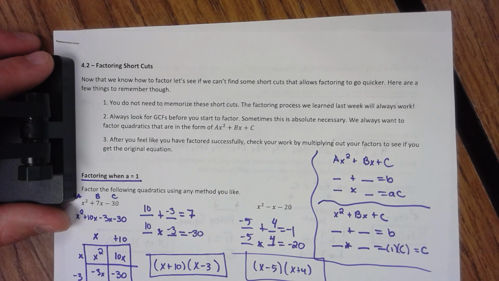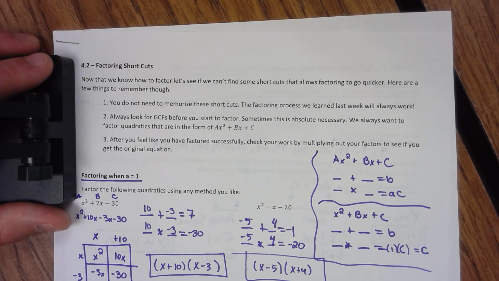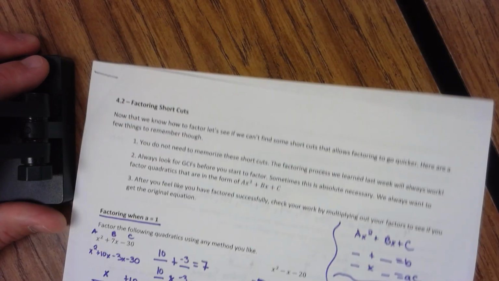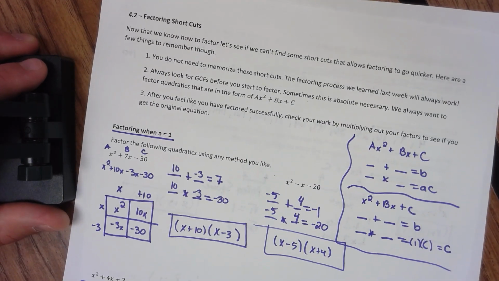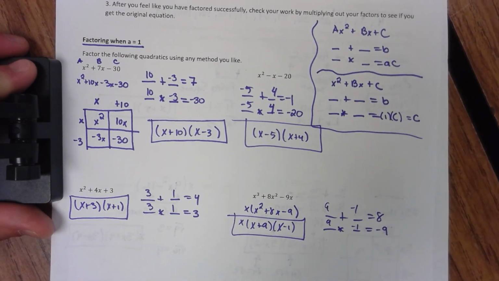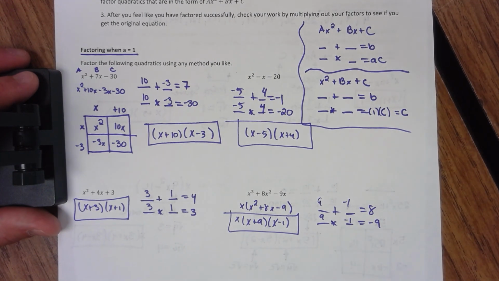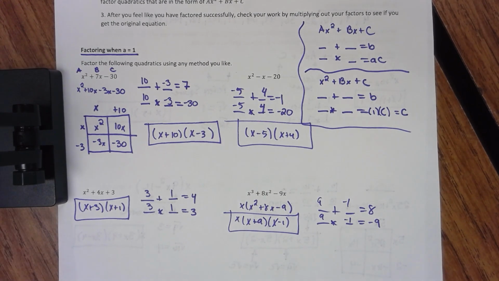Always look for GCFs. Sometimes that's the only thing we need to do. And then remember to check our work. Even after we go through these, if you're like, I don't understand that, it is okay. But ideally we can pick up on some of these, especially the main one from yesterday, factoring when A is 1. Those are ones that I'd say we should catch on to. That saves us a heck of a lot of time when we know that A is 1.